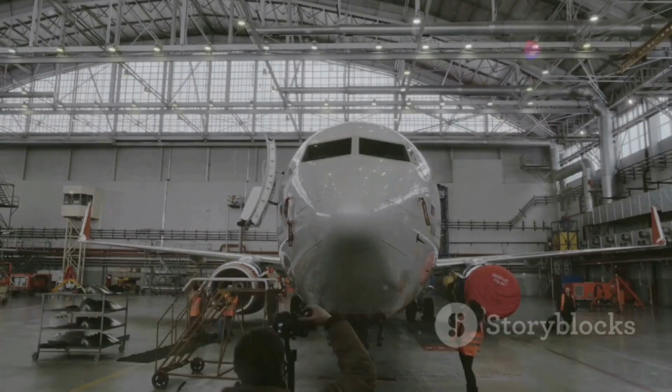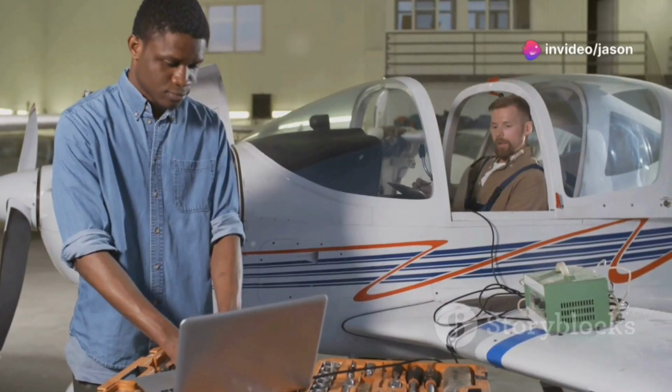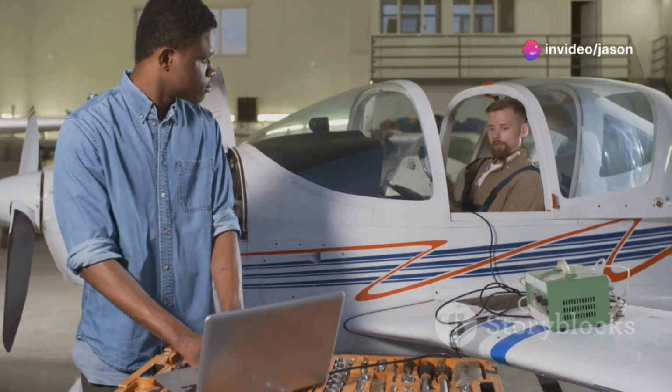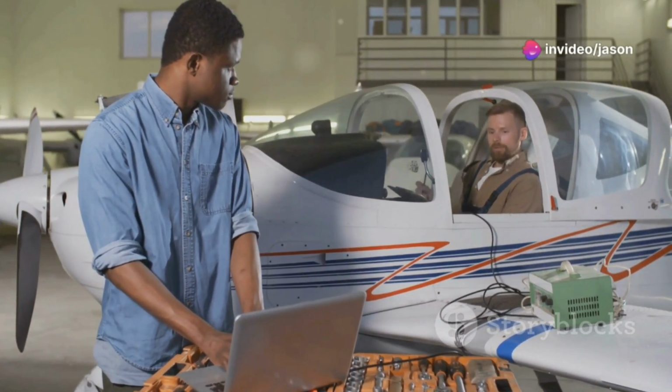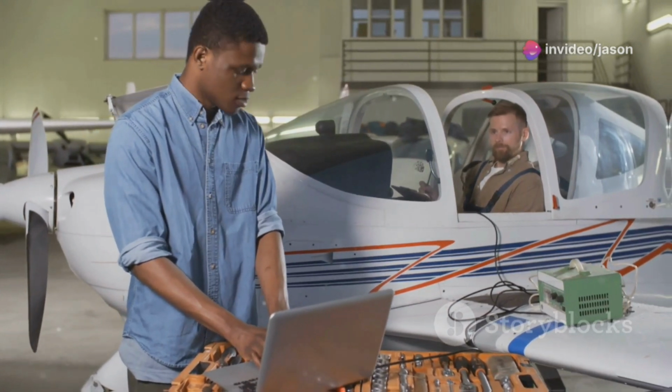By carefully considering every aspect of an aircraft's design, engineers can create machines that soar through the sky with efficiency and grace.